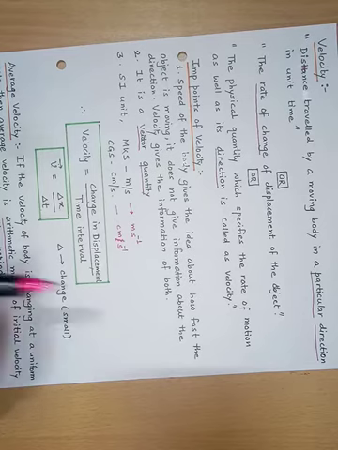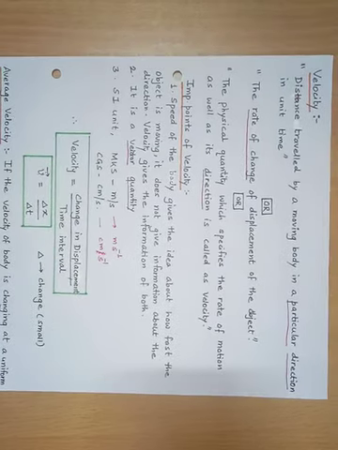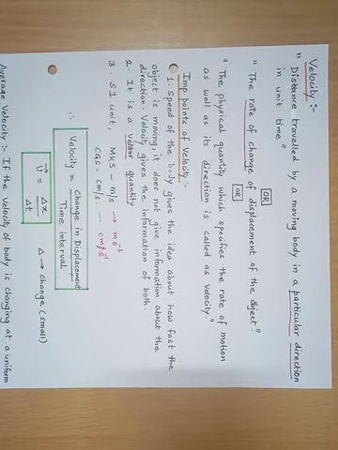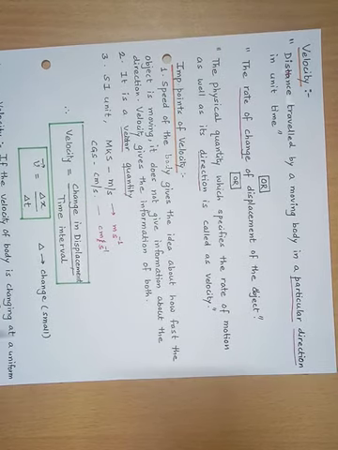So this is the introduction about the velocity of the object. In the next part we'll see the difference between velocity and speed, and depending upon the speed and velocity we'll see what is called the acceleration of the object. So up till now, just take a look at this speed as well as velocity.